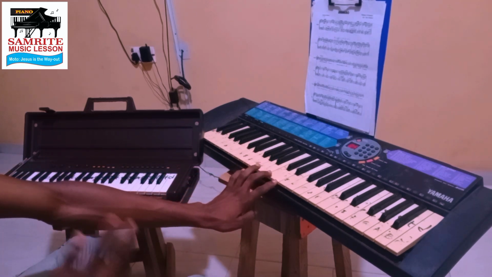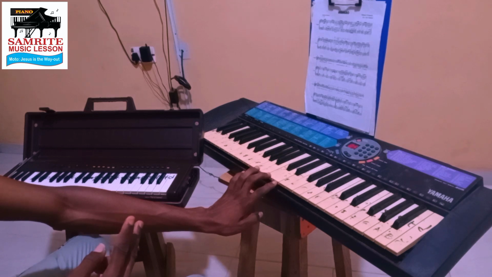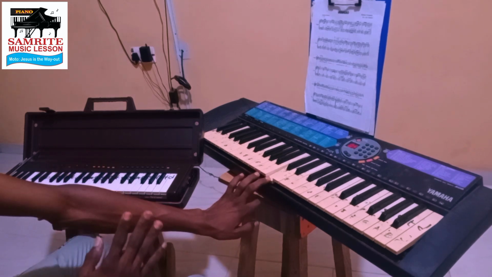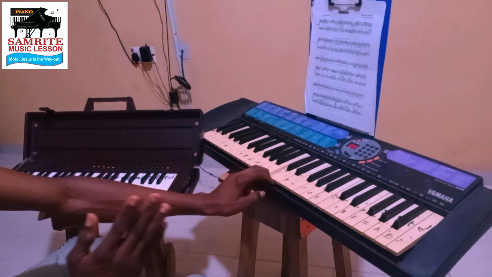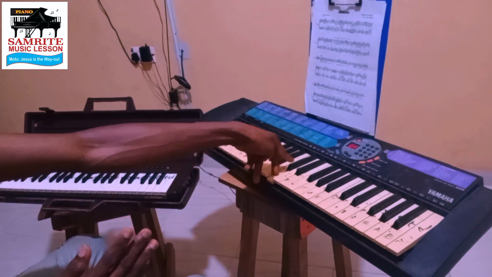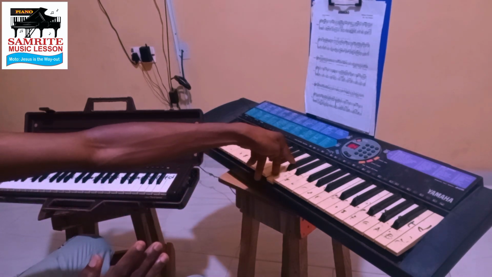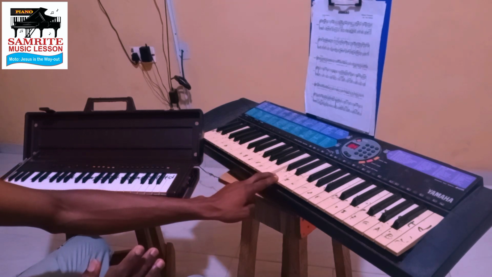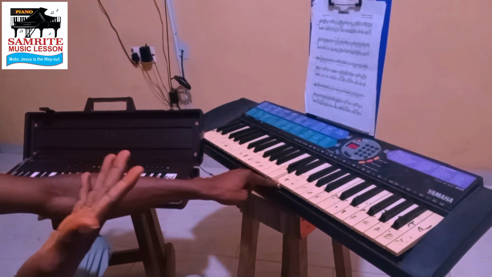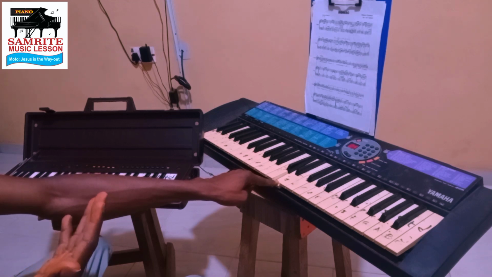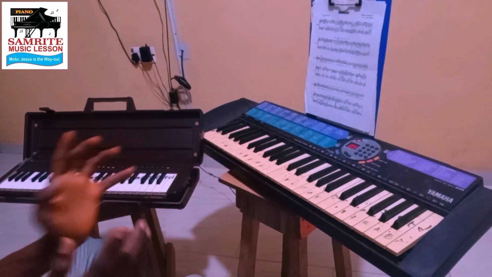A tone, there must be a note in between. If you are starting on C and then you are asked to play a tone, you have to leave one and go to the next key. So naturally, we have taken the tone like that. Now it's semitone.